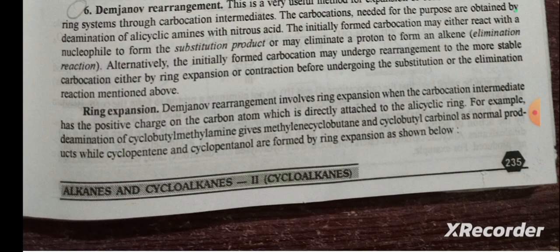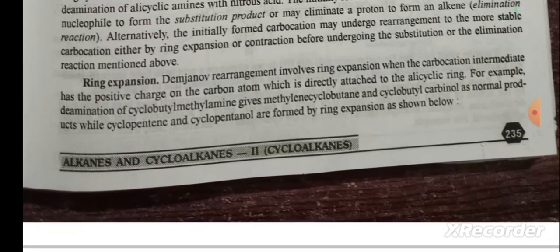Elimination reaction. Alternatively, the initially formed cation may undergo rearrangement to a more stable carbocation, either by ring expansion or contraction, before undergoing the substitution or the elimination reaction mentioned above.